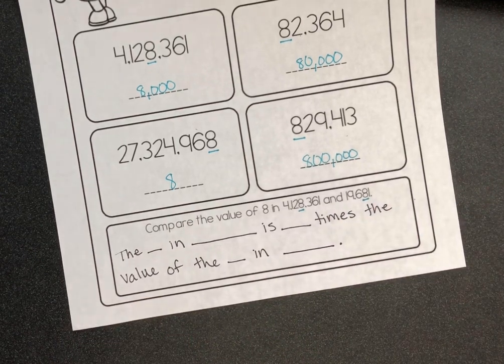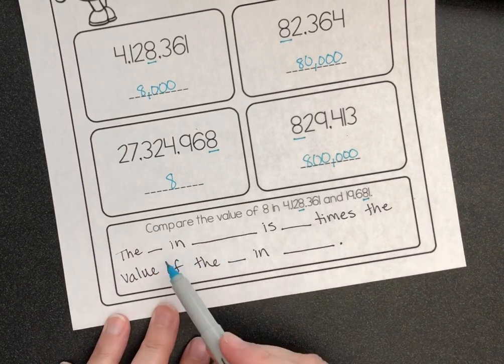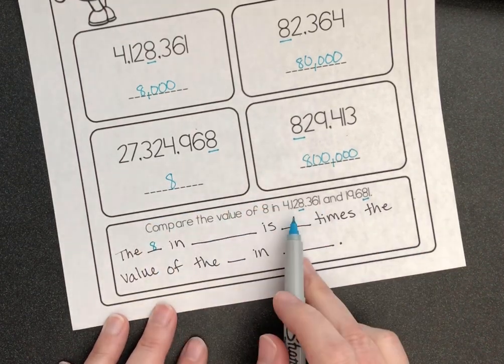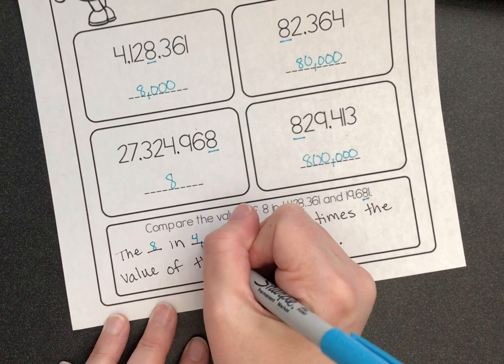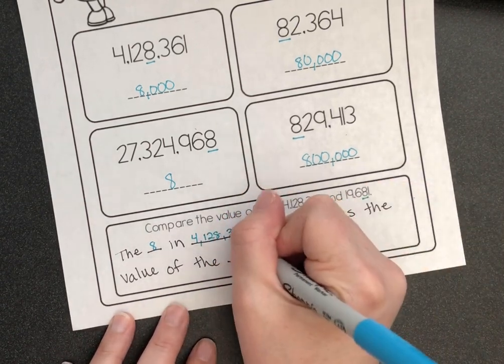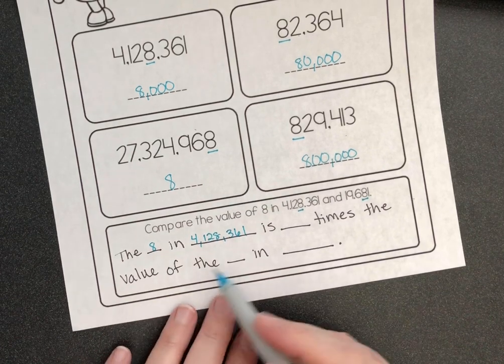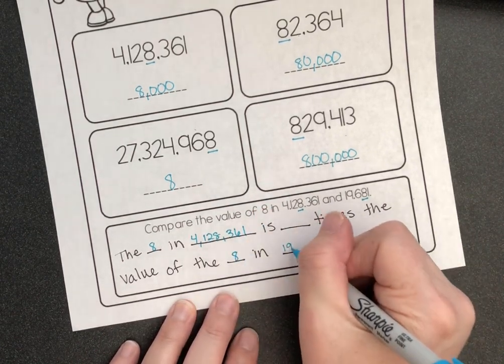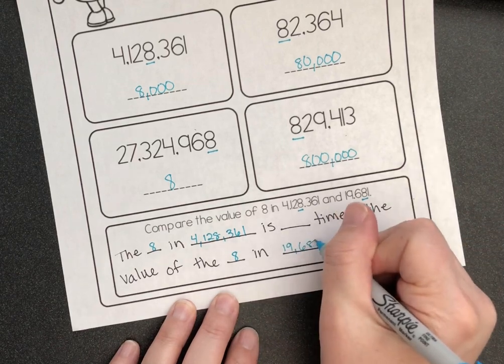Okay. Well, it depends on which number we write first, okay? So I'm going to fill it in with a different color. So let's do the 8 and I'll start with the first number here. 4,128,361. And we're comparing it to the 8 in 19,681.